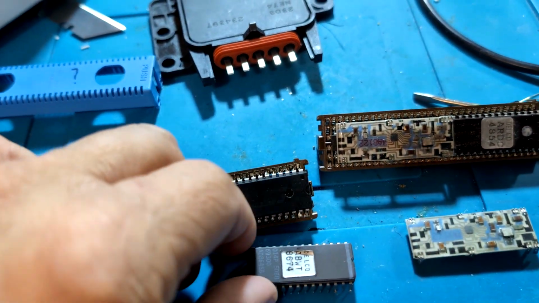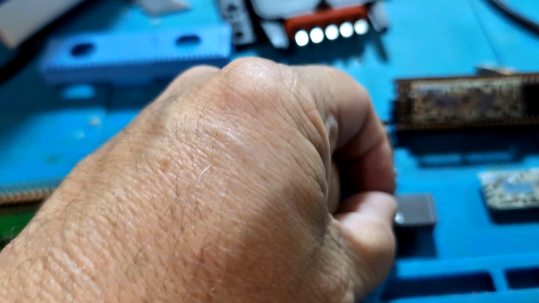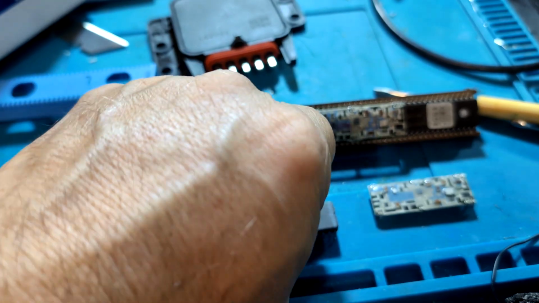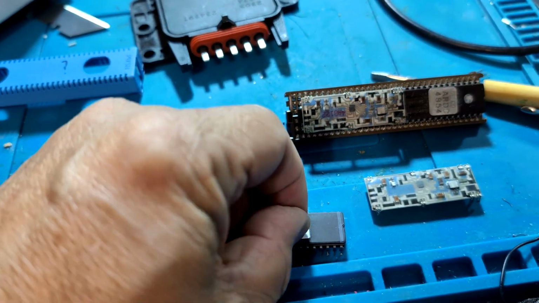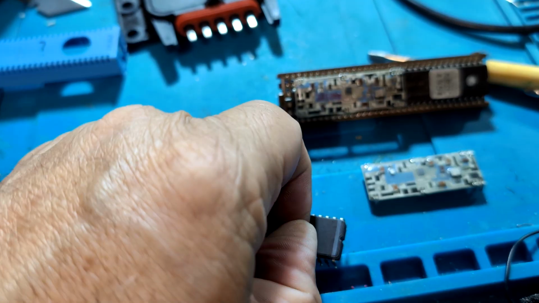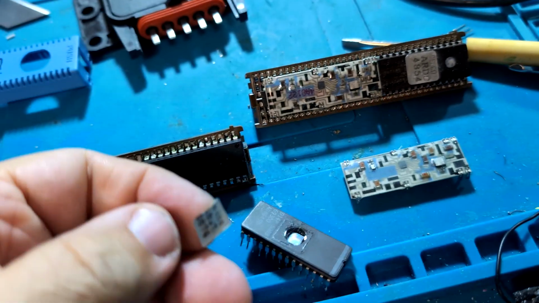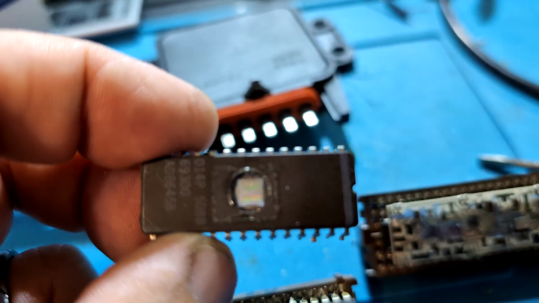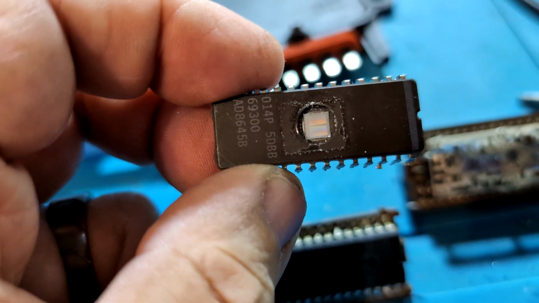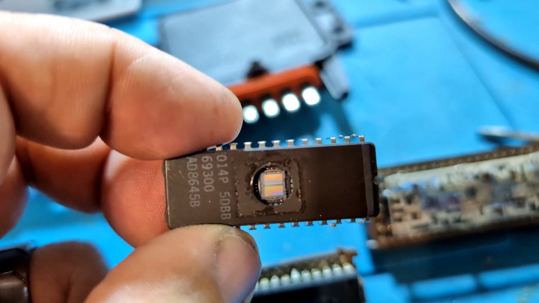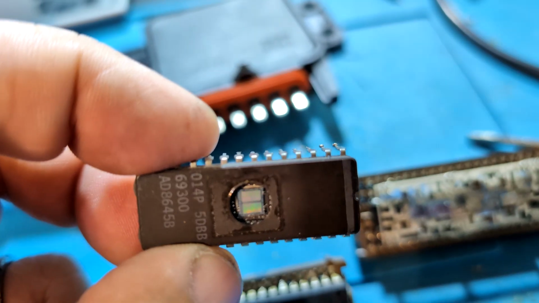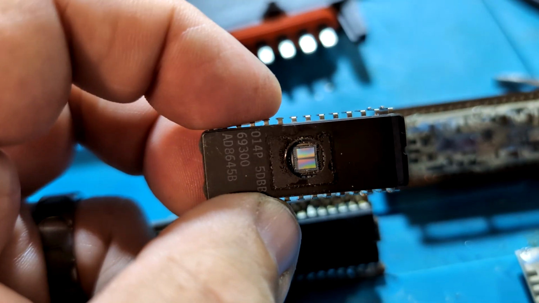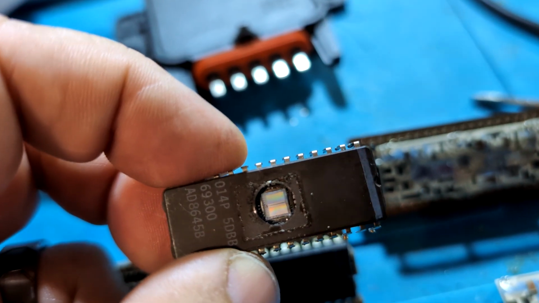All right, I decided to just illustrate this for anybody that's not familiar with these things. Here is an old EPROM. You just peel that off, and what you see underneath is this. You are basically looking at the die in there. So what this means, as I said, is you can program these.